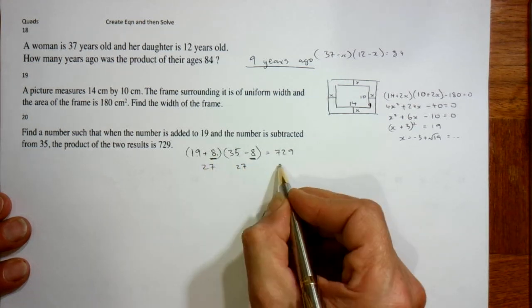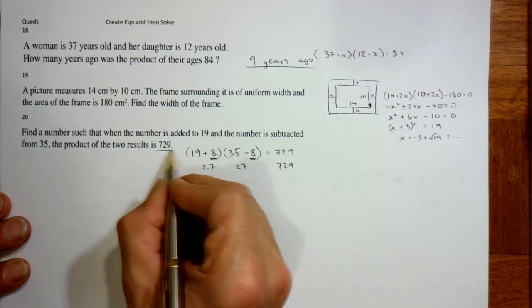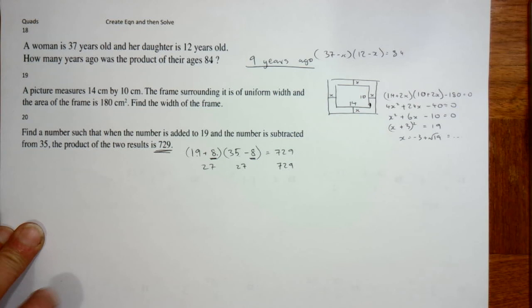And 27 squared, we know it's 729. The clue was in that number there. We know that's 27 squared.